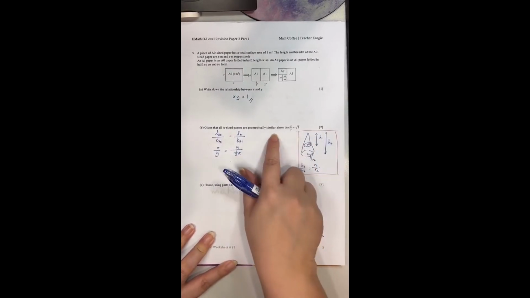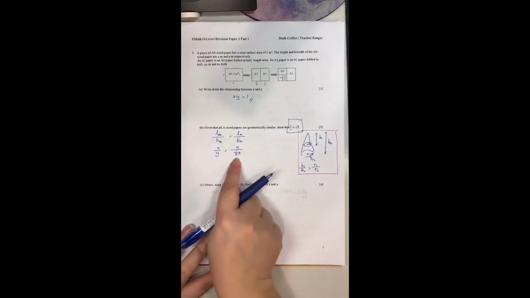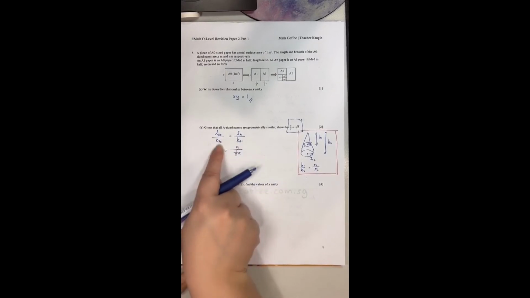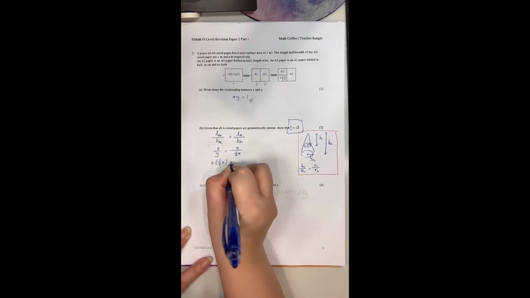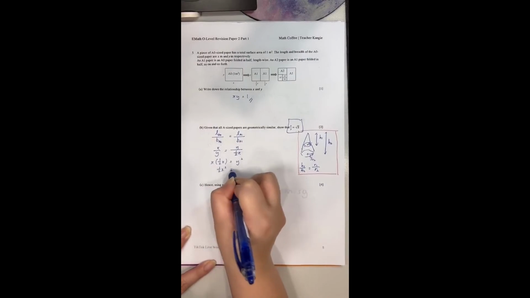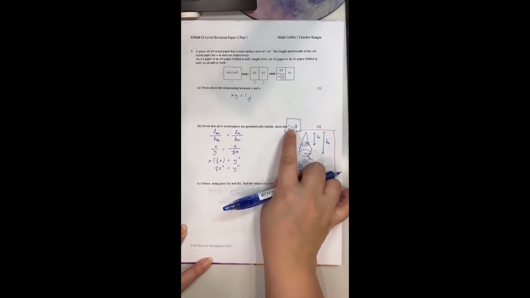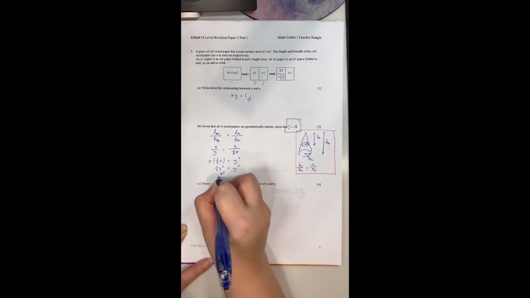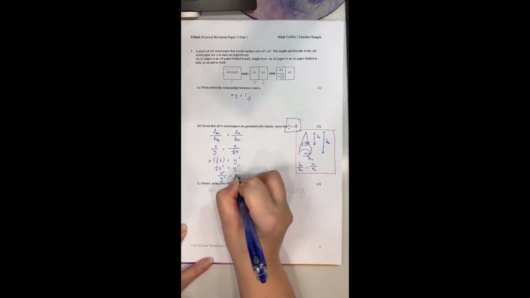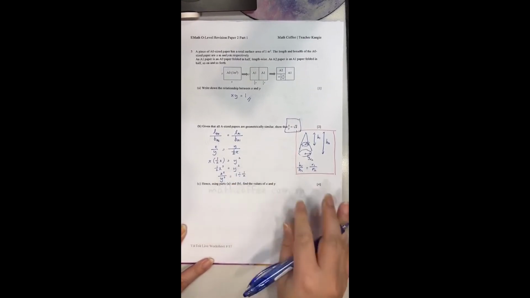Okay, so your task is to prove this. So I need to simplify this. How I'm going to simplify this is, I'm going to cross multiply. So X multiplied by half X is equal to Y squared. So this is half X squared equals Y squared. Focus, because I want to make X over Y. So that means X squared over Y squared is equal to 1 divided by half.